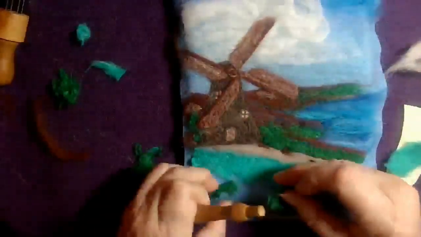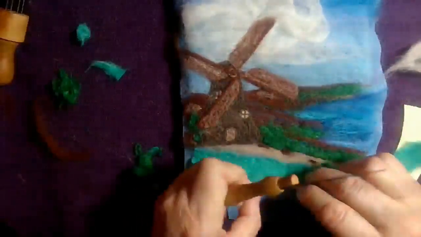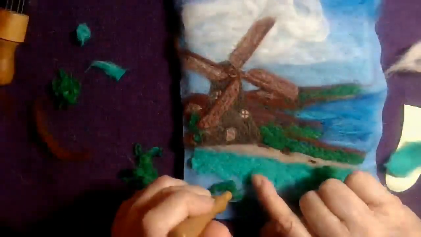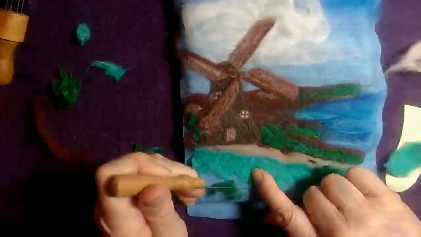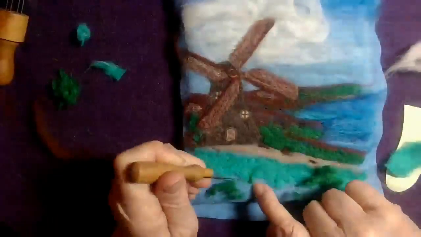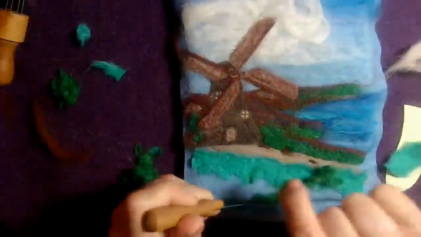Now this is going to be fun. Little bits and pieces I tore off of these. And put some back in.